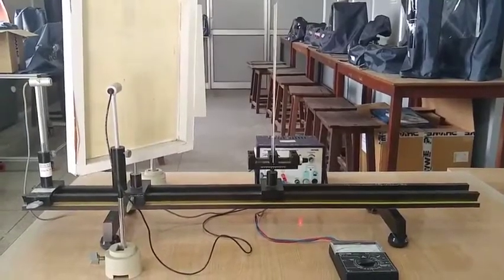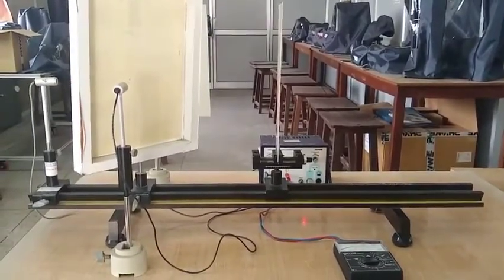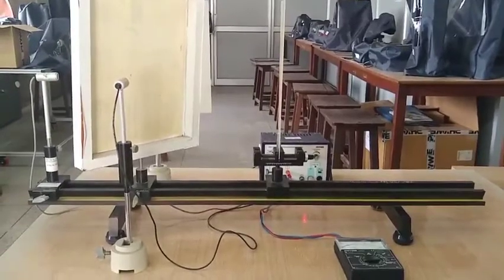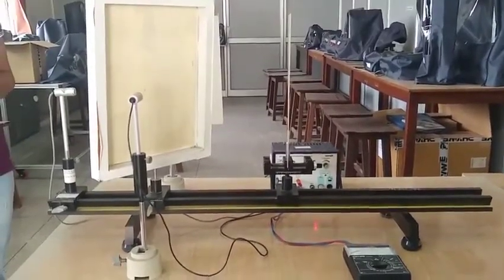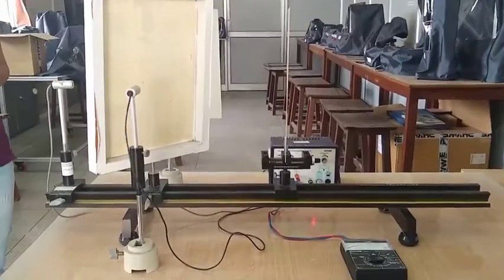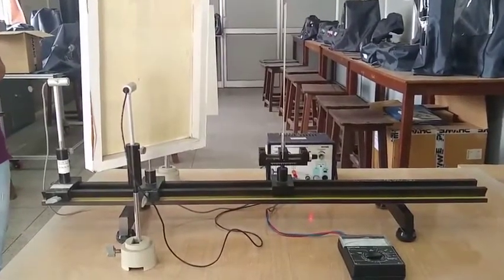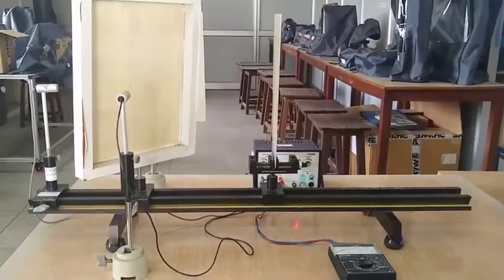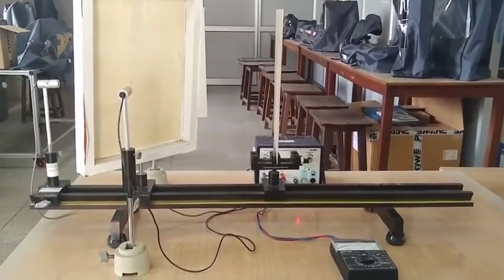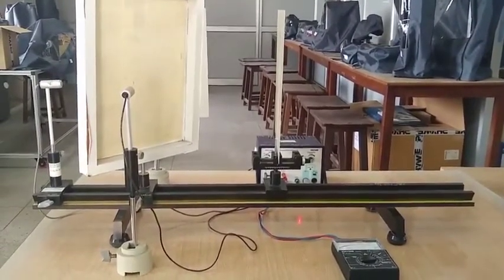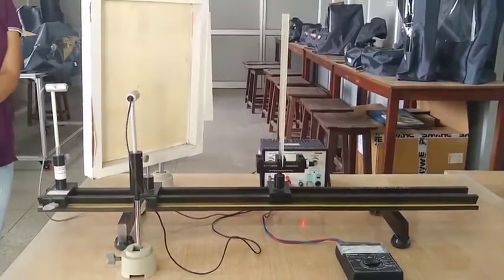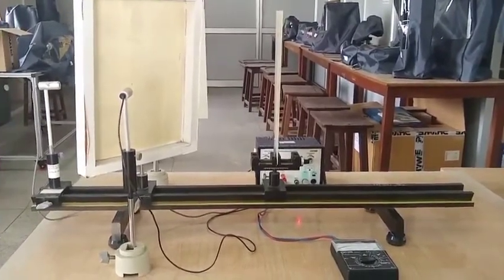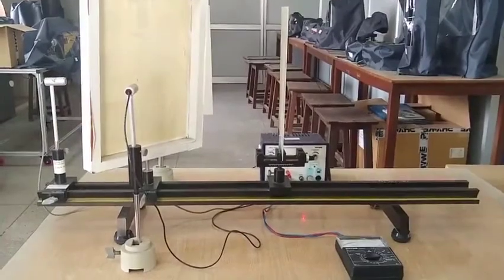Now, based upon the frequency, sound waves can be categorized into three types: infrasonic, audible, and ultrasonic. For infrasonic sound, the frequency is less than 20 Hz. For audible sound, it is between 20 Hz and 20 kHz. And for ultrasonic sound, this value is greater than 20 kHz. Our today's experiment is based upon the study of ultrasonic waves.